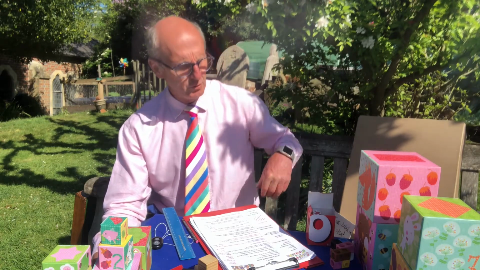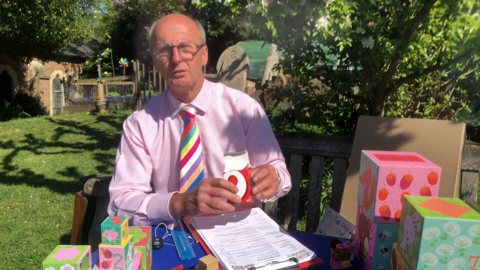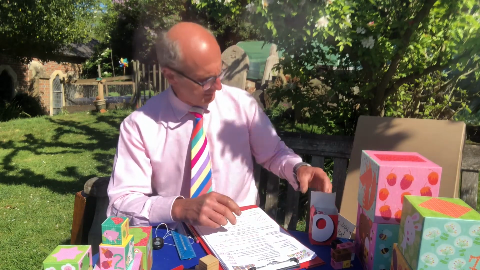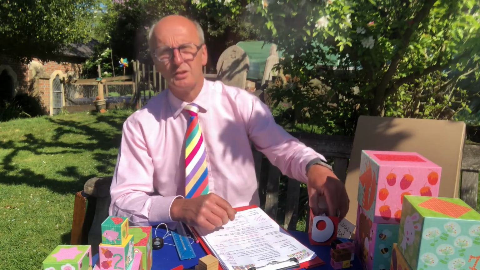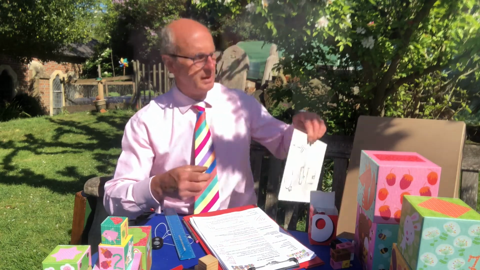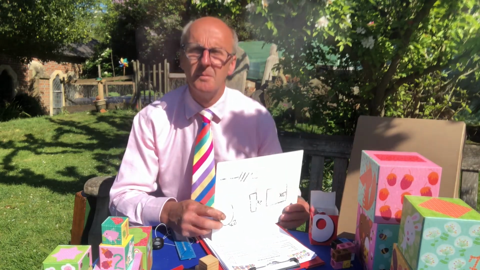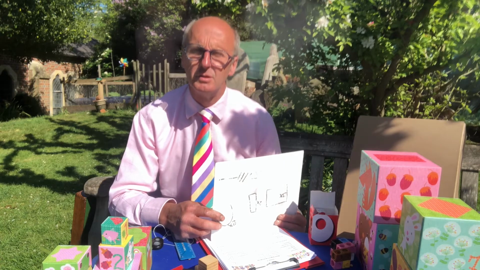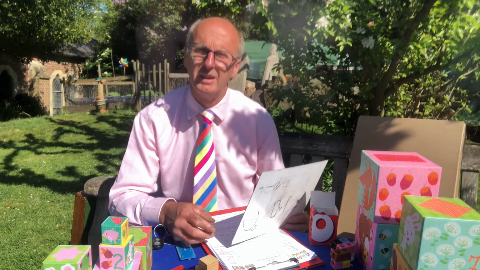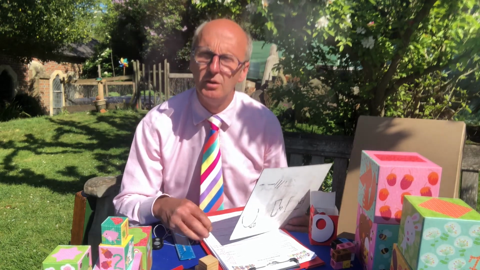Last lesson I left you with a conundrum. I talked about the volume of an OXO cube. Now, since last lesson I have measured an OXO cube. That OXO cube is 2 centimetres length, 2 centimetres width and 2 centimetres height. What is the volume of that cube?